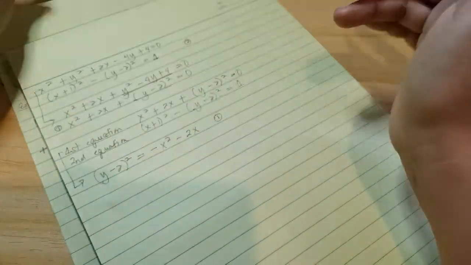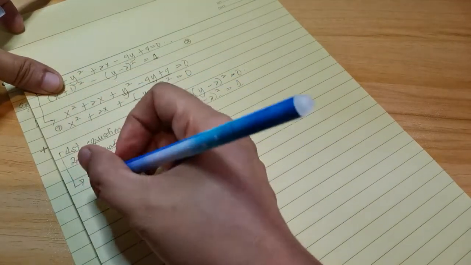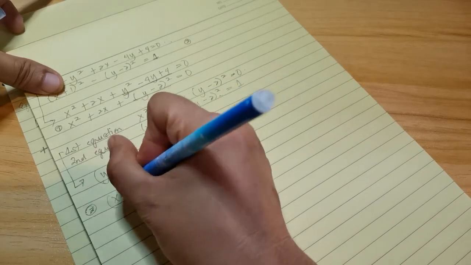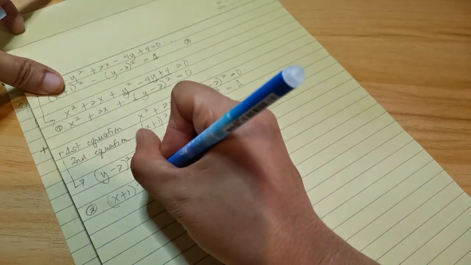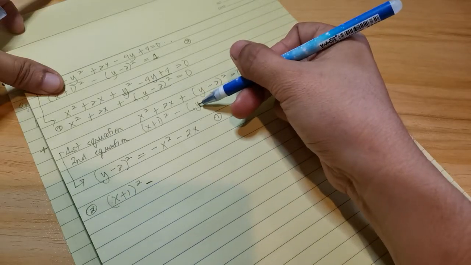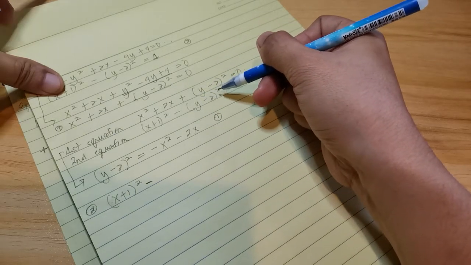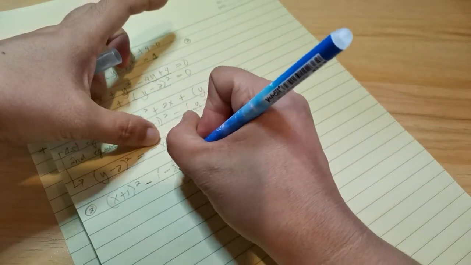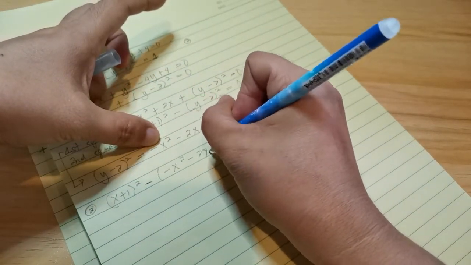Sana nagigets nyo yun. So, isusulat natin ulit yan. Second equation natin: (x plus 1) quantity squared minus, instead na (y minus 2) quantity squared, dahil ito ay equal to dyan, ay magiging negative x squared minus 2x siya.